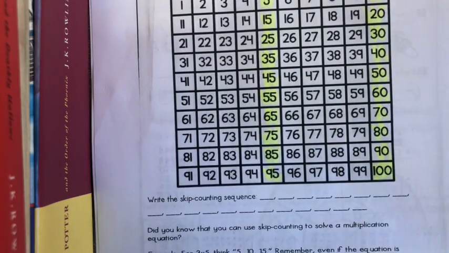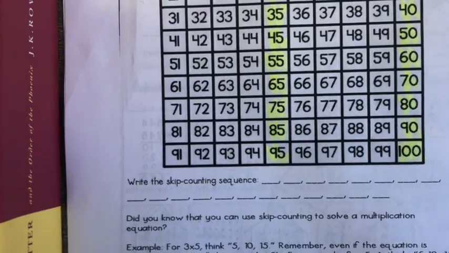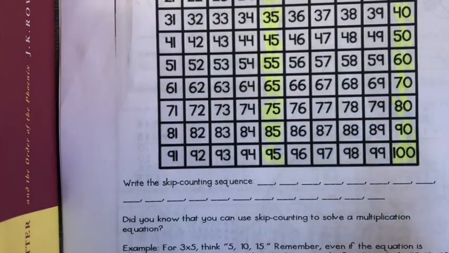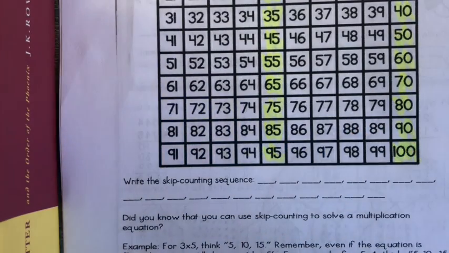So now we're going to write the skip counting sequence. Now, it's going to be a little bit hard to see, but you have all the numbers up here. So I'll do my best to show you, but you guys have got this, okay? So I'll count as we go.